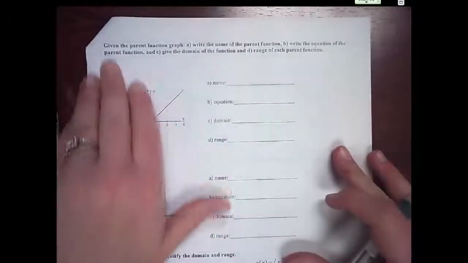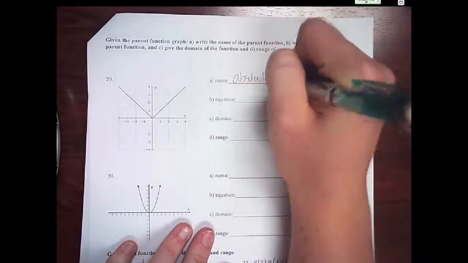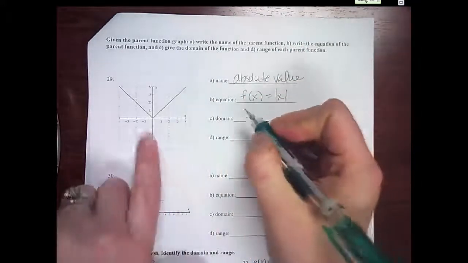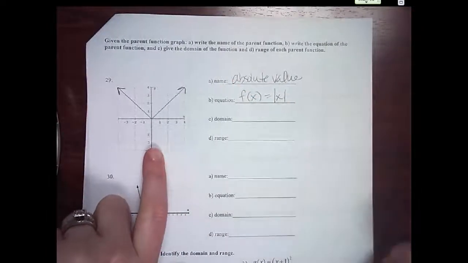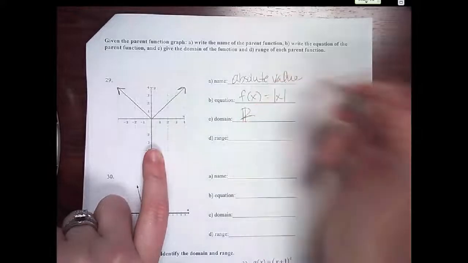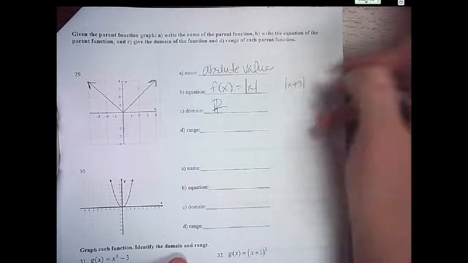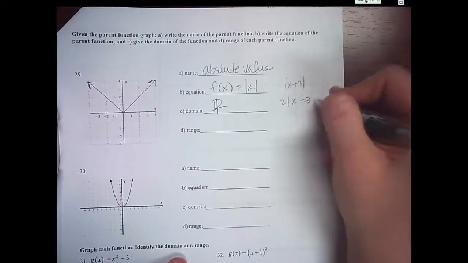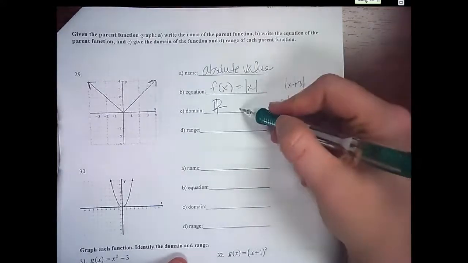Okay, your parent functions, we've got two parent functions that are the main ones you need to know. Absolute value, so f of x equals absolute value of x. The domain here, I know it's hard to tell on this one. We've talked about this over and over again. Absolute value, the domain is all real numbers. It doesn't matter what you do to the equation. I could add 3 to it. I could multiply it by 2. I could subtract 3, and I could add 5. It doesn't matter. The domain is always going to be all real numbers.